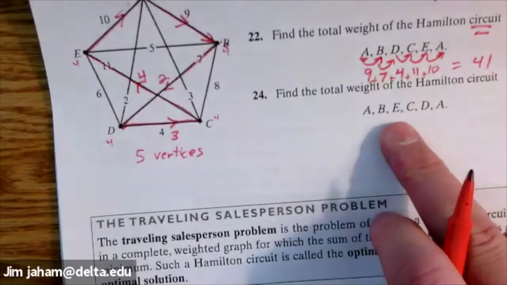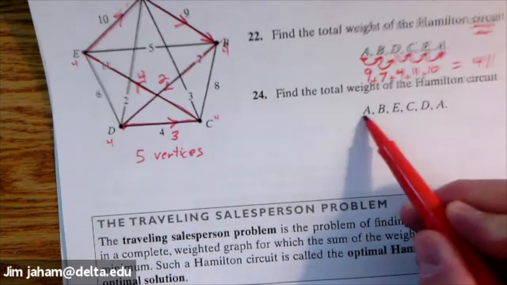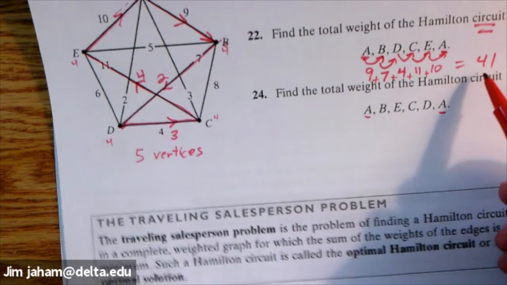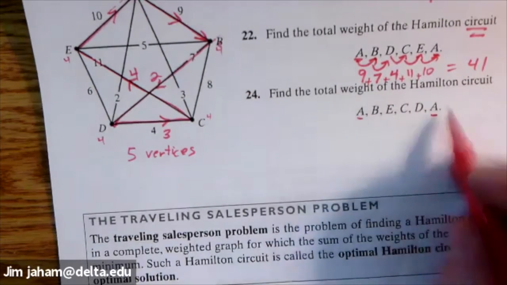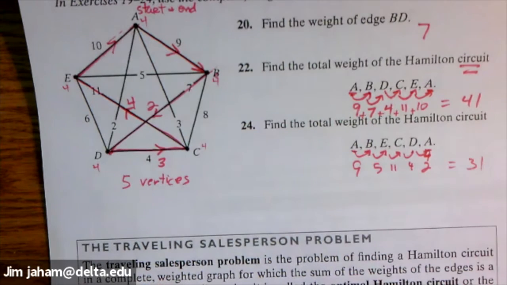All right, why don't you try this one here. If you start at A and end at A again, is the total weight of the circuit going to be 41 again? I mean, after all, you're starting and ending at the same place. Why don't you figure out the total weight of this one? Okay, I agree. There were a couple answers of 31, and I'll agree.